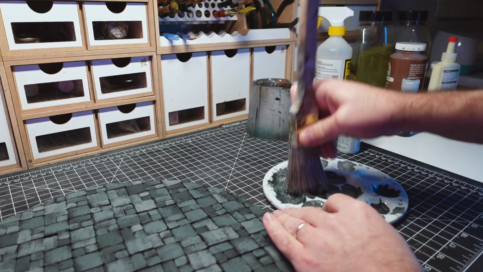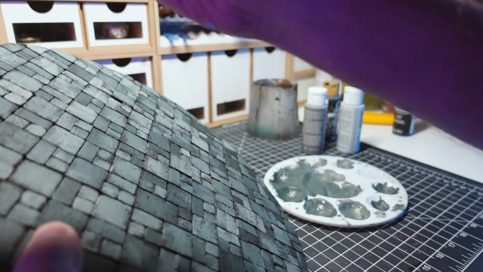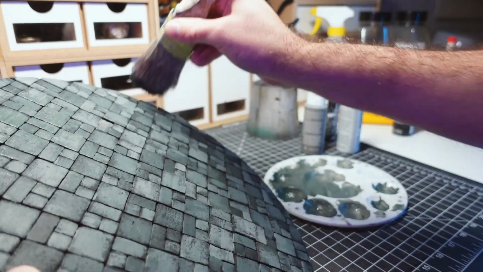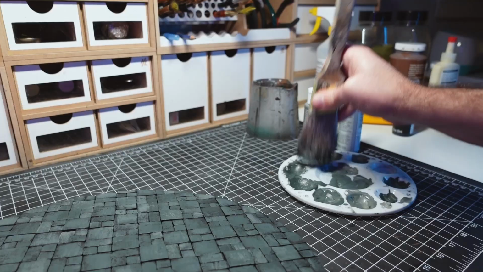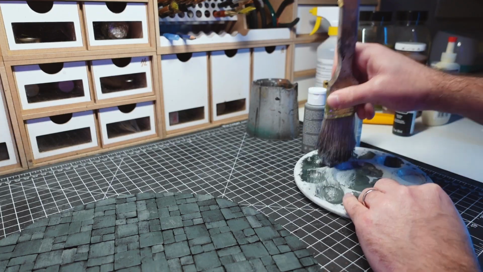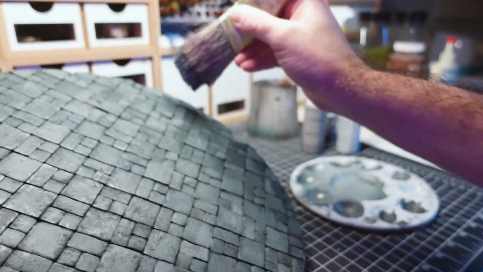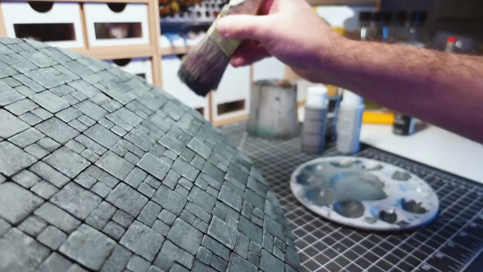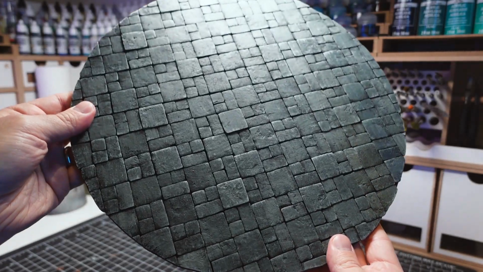My paint palette is mixed together to create a midtone that will be lightly overbrushed on top of everything. This unites the entire paint job but still maintains the variation of the original colors underneath. Finally, a highlight color is dry brushed on top in a single direction to make the stone texture really pop. And with that done, the cobblestone tile is complete.